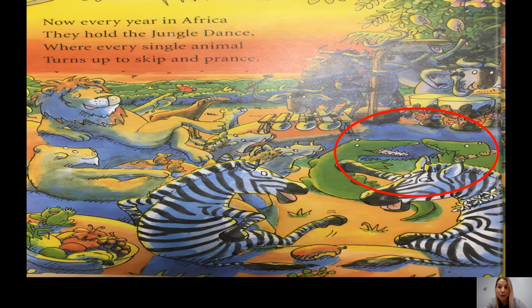Maybe they haven't seen each other in a long time. Maybe they're cousins, and it's been a long time since they saw each other and they're catching up. Maybe they're sharing news. They look very happy, enjoying seeing each other. I'd like you to pause the video now and talk to your helper about the crocodiles in this illustration. Pause the video now. Super job, reception.